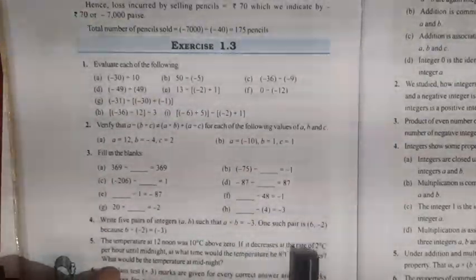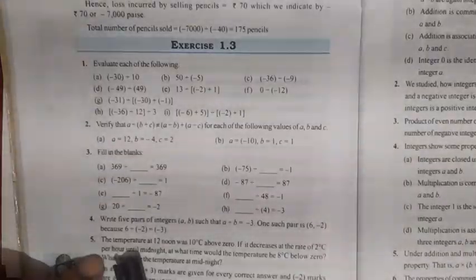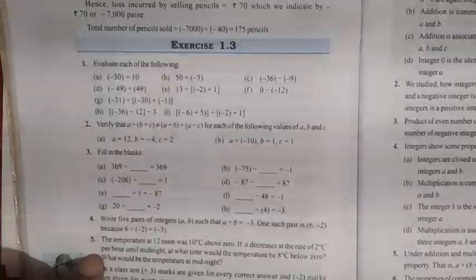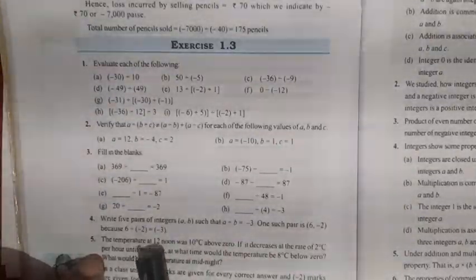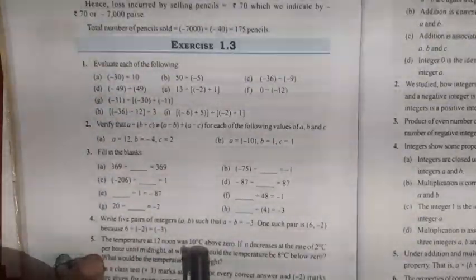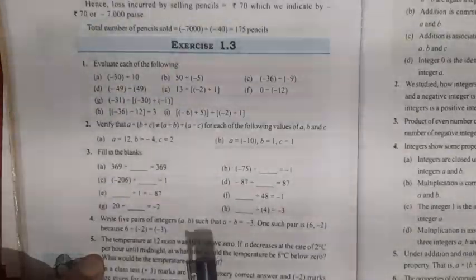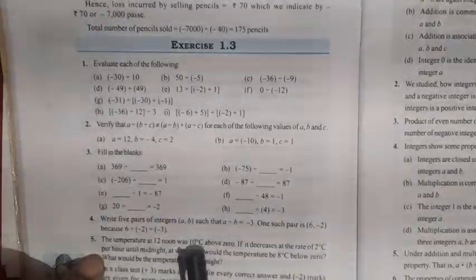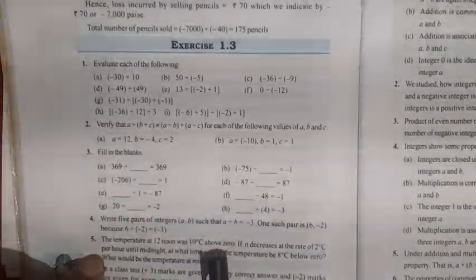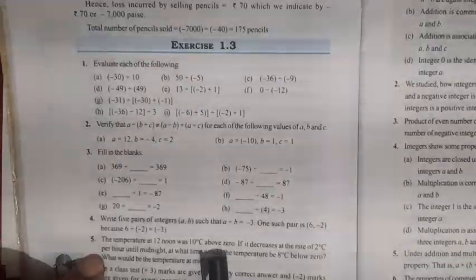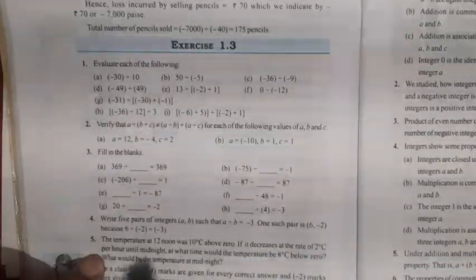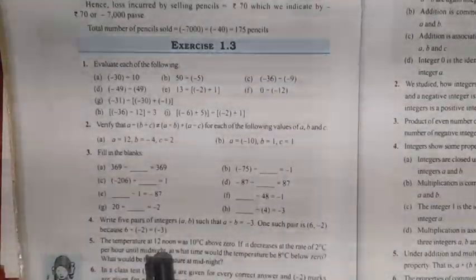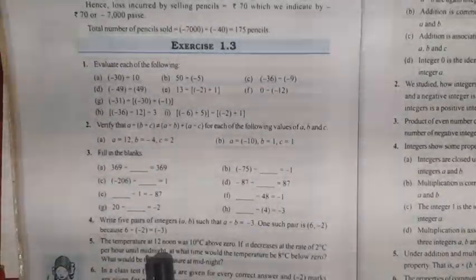If it decreases at the rate of 2 degrees centigrade per hour until midnight, that is, it decreases 2 degrees per hour. If the temperature at 12 noon is 10, then at 1 p.m. it will become 8 degrees, and at 2 p.m. it will become 6 degrees. So up to midnight it goes on decreasing 2 degrees per hour.